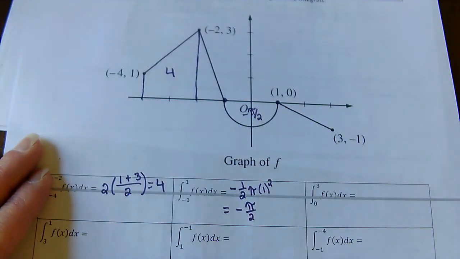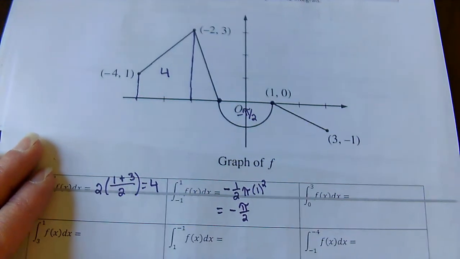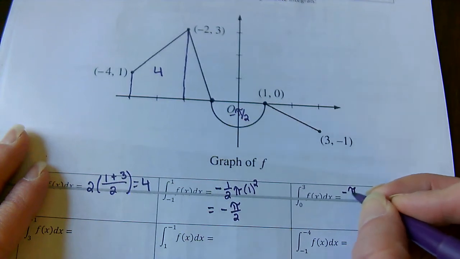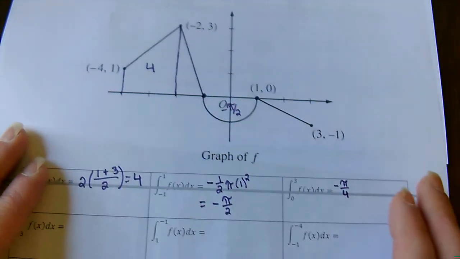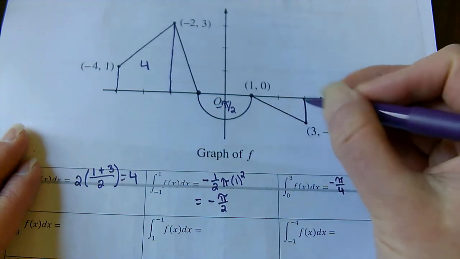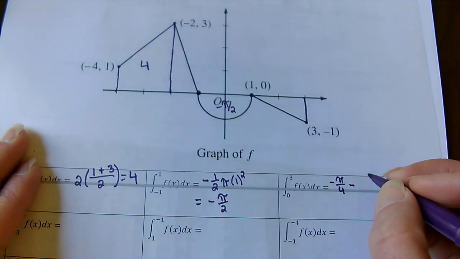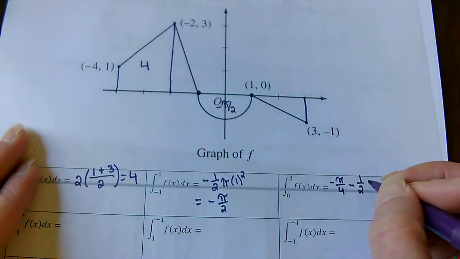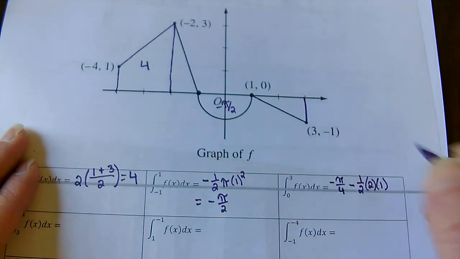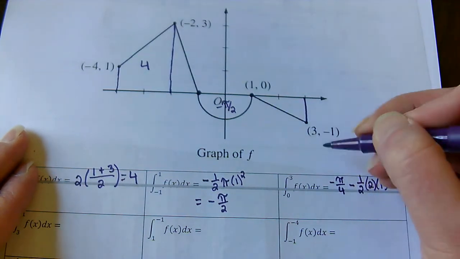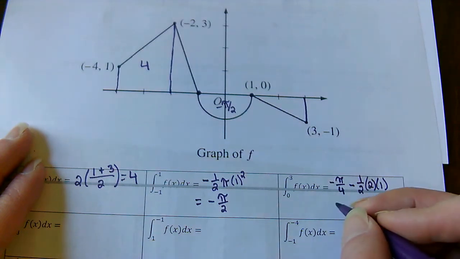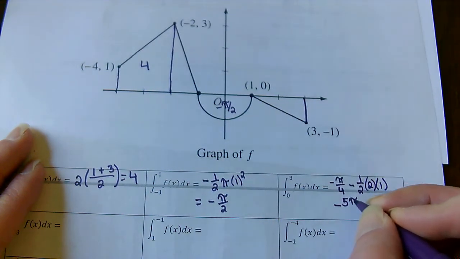What about from 0 all the way to 3? Well, from 0 to 1 would be half of that, so that would be negative pi over 4. And then we have this triangle, which is negative. Triangle is half of base times height. That'd be 2 and 1. Now remember, the reason it's negative is because technically this height is a -1. So that gives me -1 minus pi over 4, which is negative 5 pi over 4.